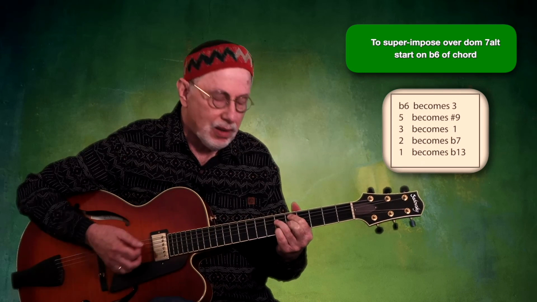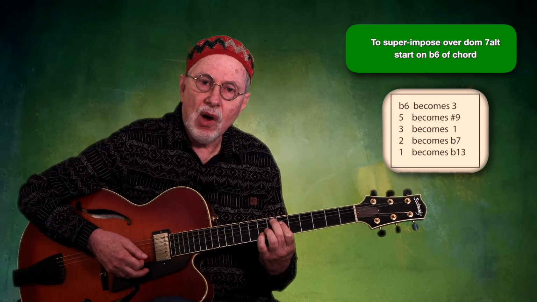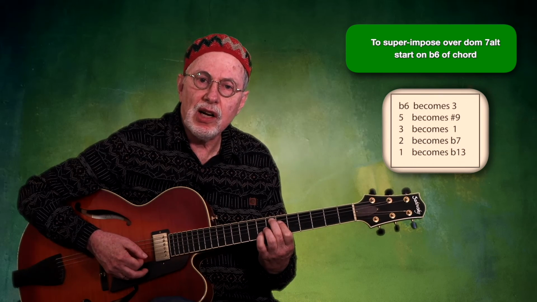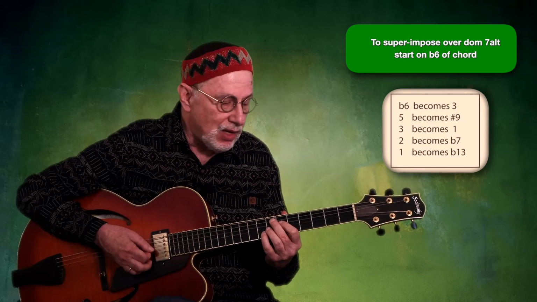Then we're going to go to the 5 chord, which is an E7 altered. And for this altered chord, we always want to start on the flatted 6 of the chord, which in the key of E would be C. So we play.